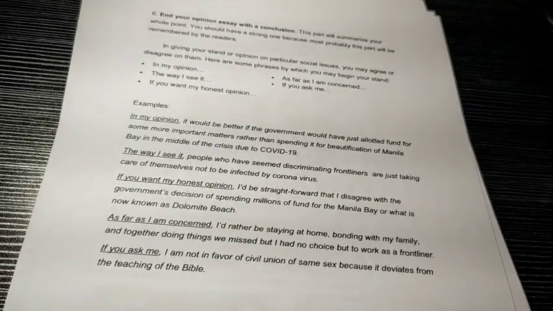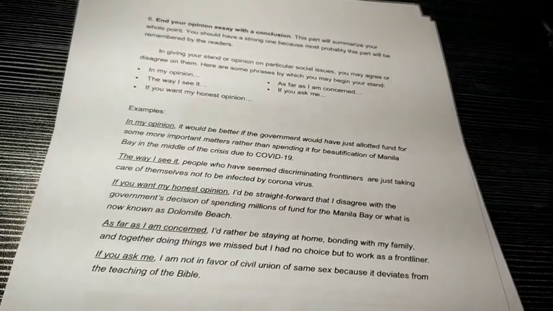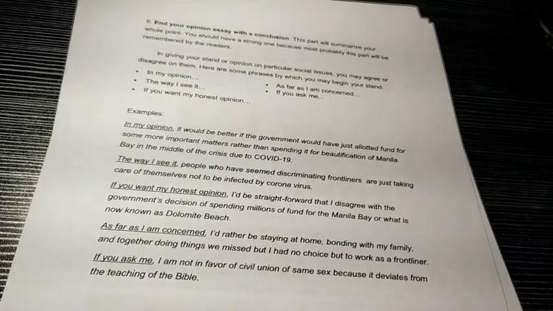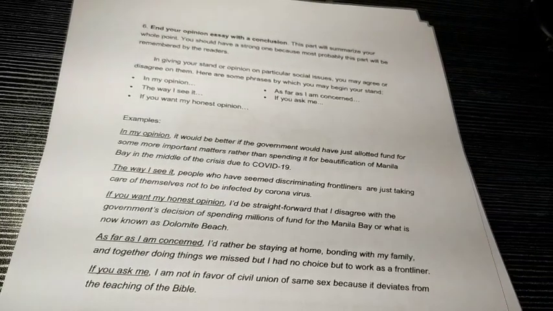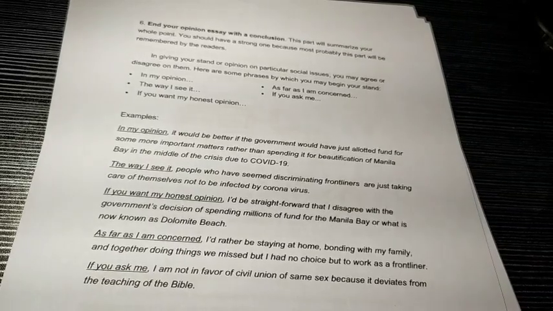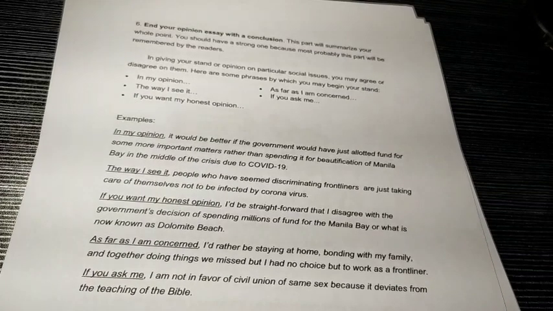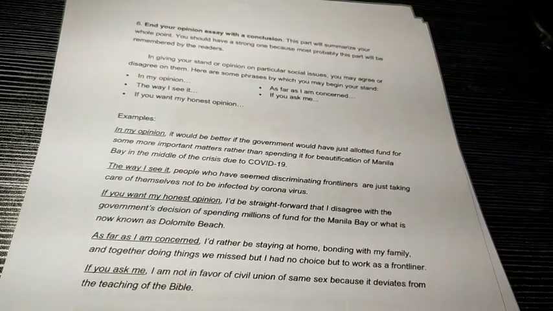The way I see it, people who seem to be discriminating against frontliners are just taking care of themselves not to be infected by coronavirus. If you want my honest opinion, I'd be straightforward that I disagree with the government's decision of spending millions of funds for the Manila Bay, or what is now known as Dolomite Beach.